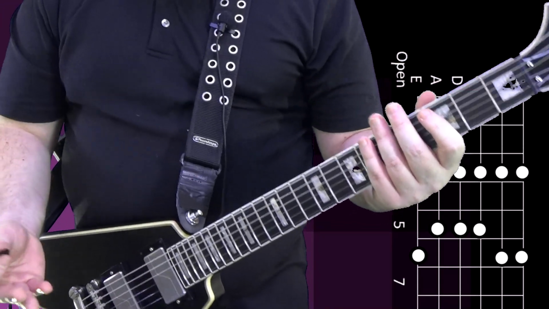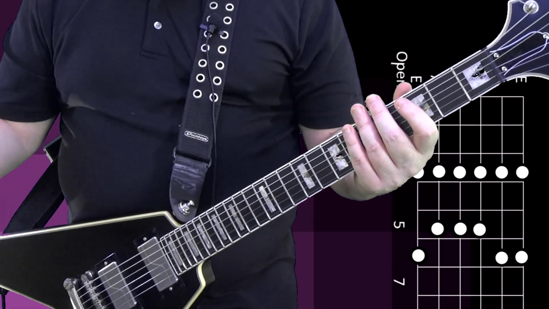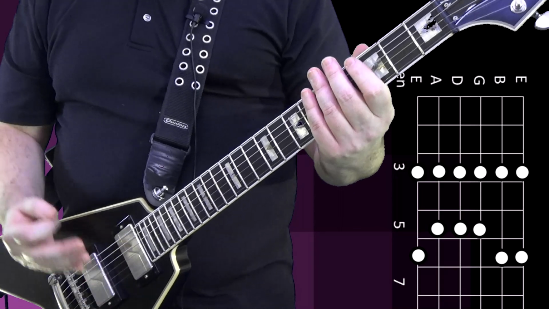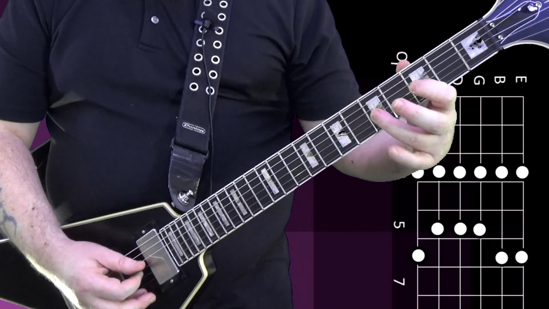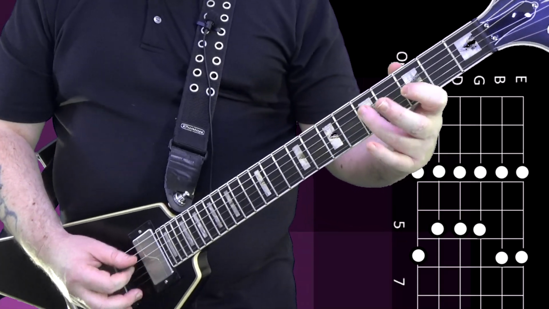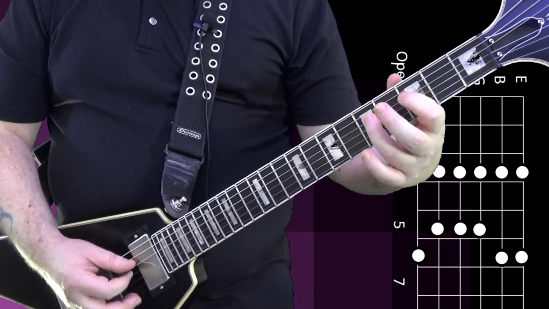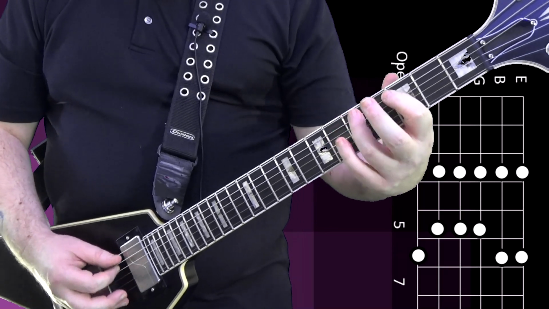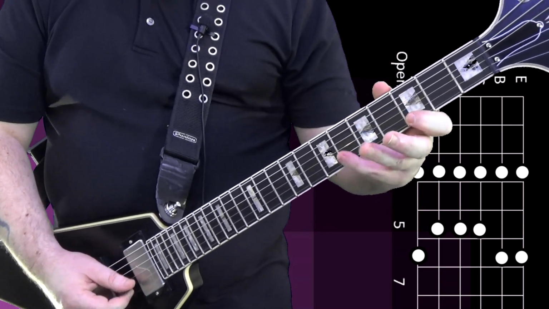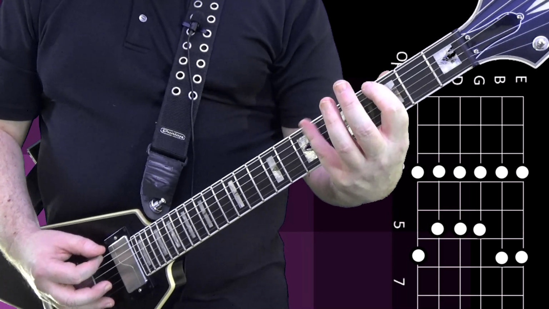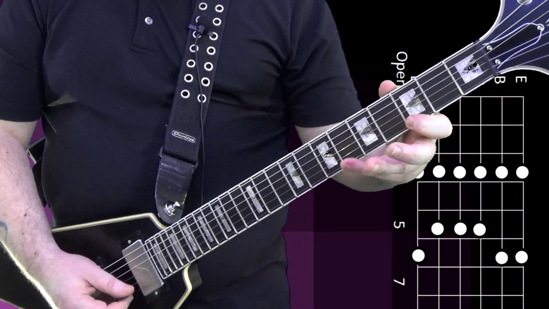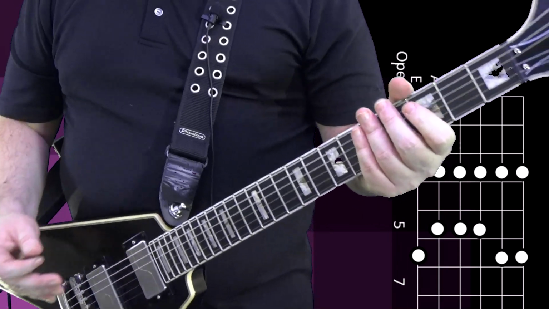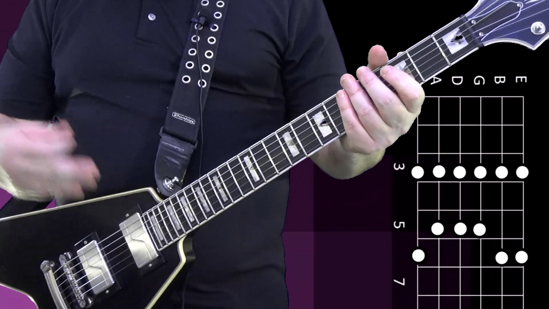Now, practice that shape, either to this track or to a metronome, just going back and forth. This track is on my Patreon, by the way. I'm going to slow it down to about half speed if you want to play along with me. If you don't, go ahead and fast forward.